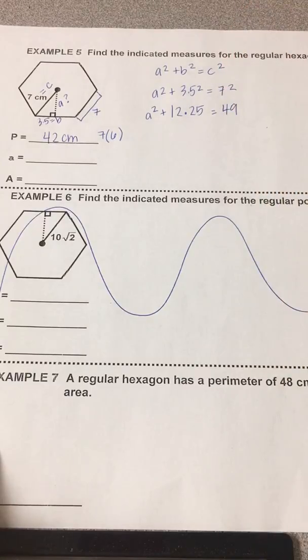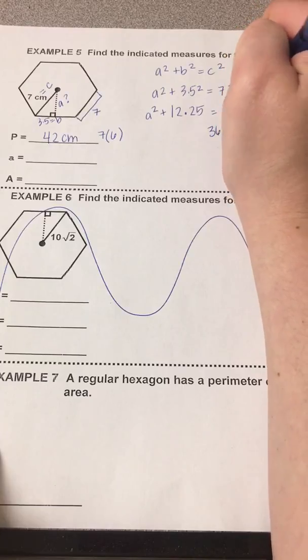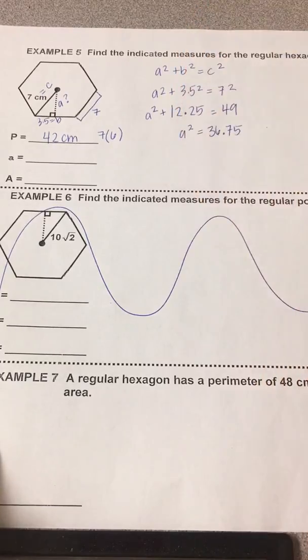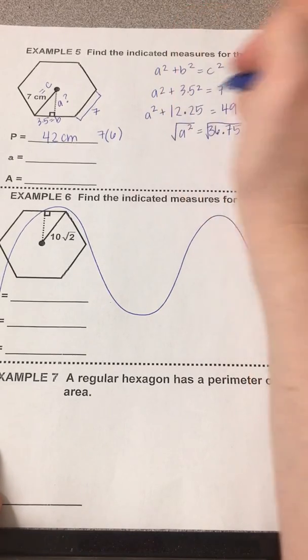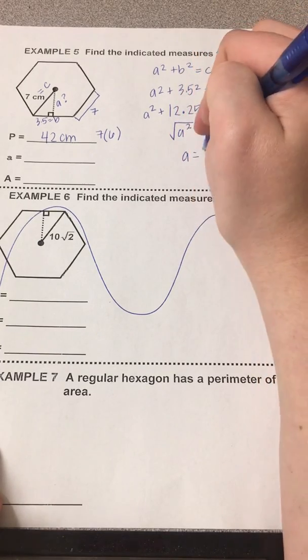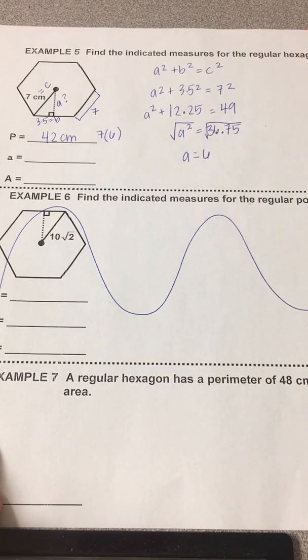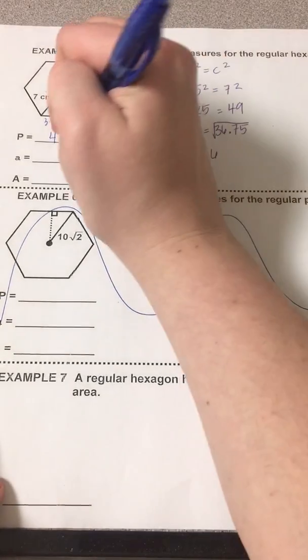I subtract my 12.25 from my 49, and I get 36.75 for my a squared. Okay, I need just a, so I take the square root, and my a comes out to about 6. It's 36.75. If I take the square root of that, I get like 6.06. So my apothem is 6.